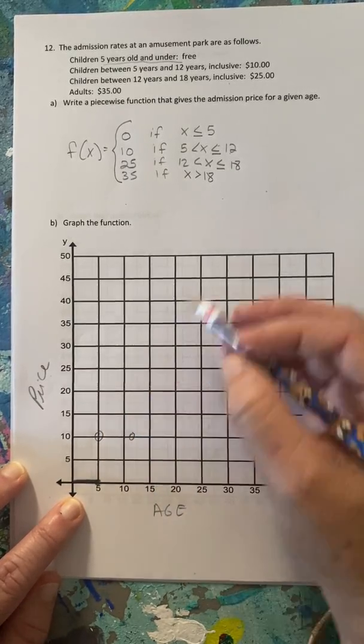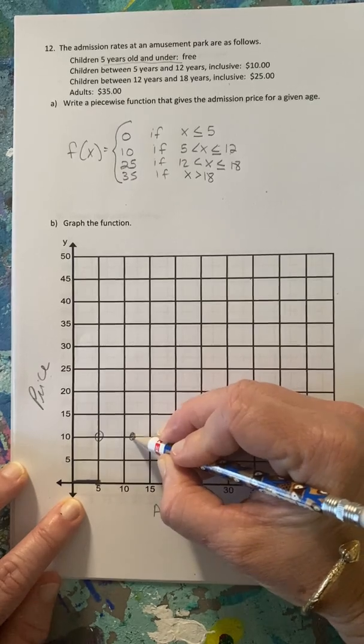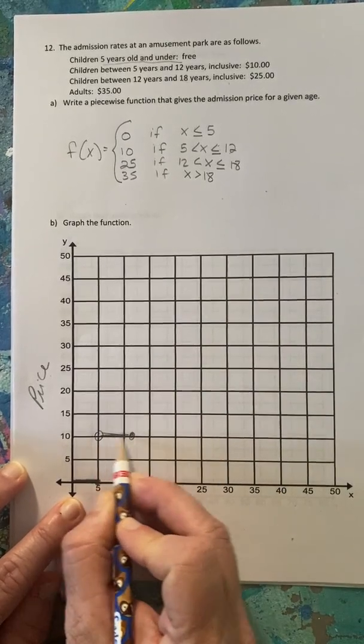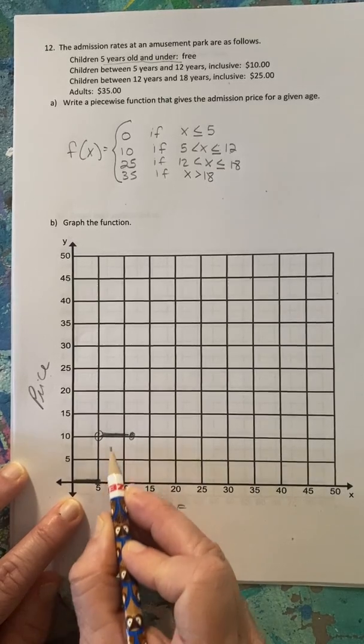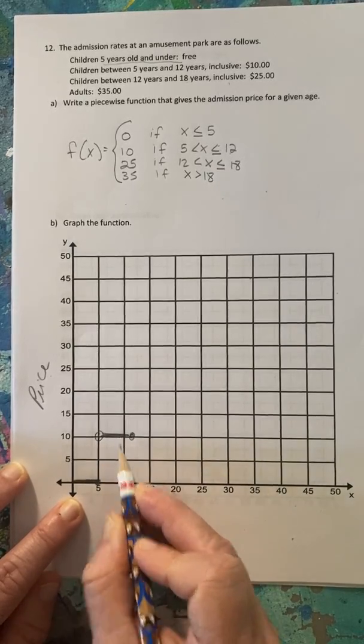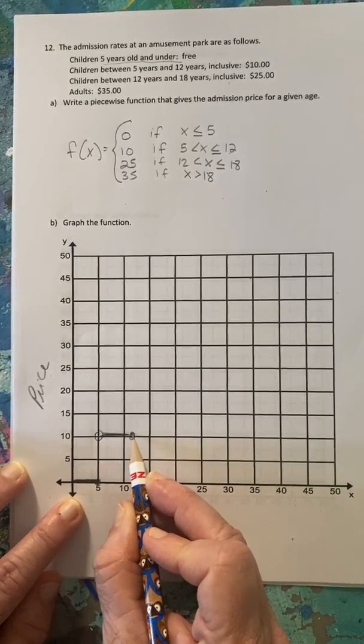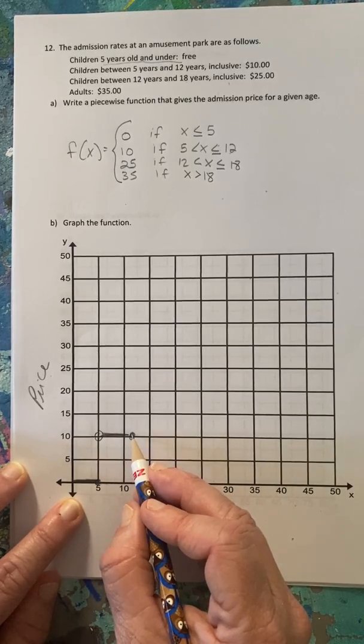Okay, so let's see. This one needs to be a closed circle. So if I'm 6 years old, I pay $10. 7 years old, I pay $10. 8, 9, 10, I pay $10, 12, I pay $10. Okay, then it jumps at 12, now I pay 25.